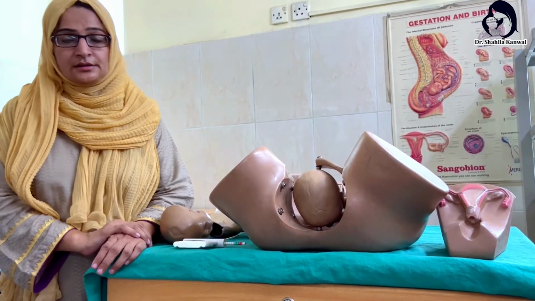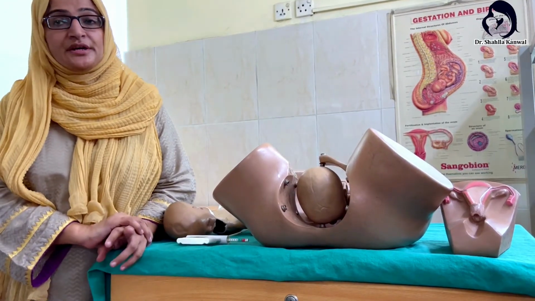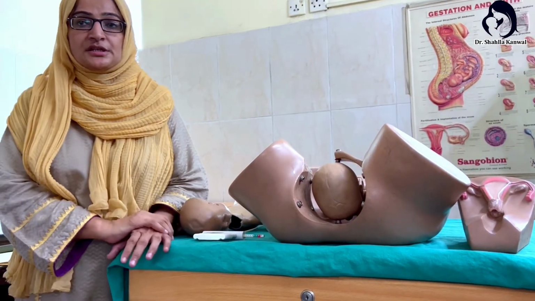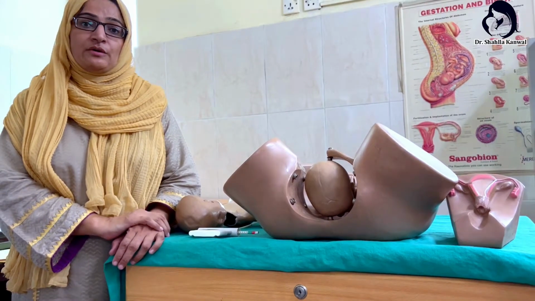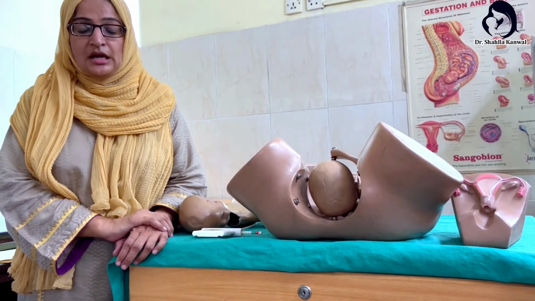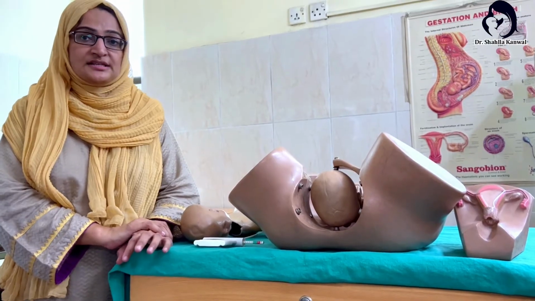For this operative vaginal delivery, you have to put the patient in lithotomy and you have to clean the vulva with the antiseptic solution. After cleaning, now the patient is ready.